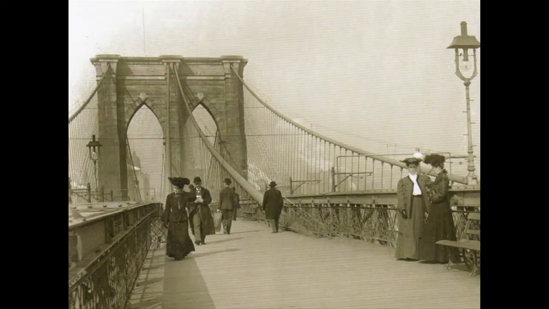Well, let's get back to the Brooklyn Bridge and see how it evolved. The walkway of the Brooklyn Bridge is famous. It's considered one of the most really glorious pedestrian experiences in the world, to walk across the Brooklyn Bridge.